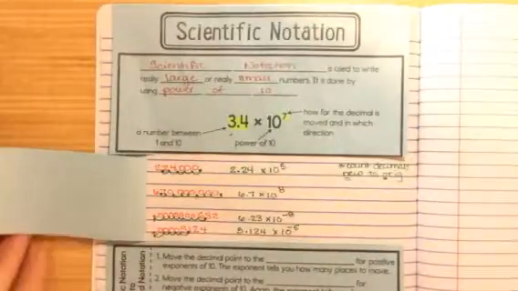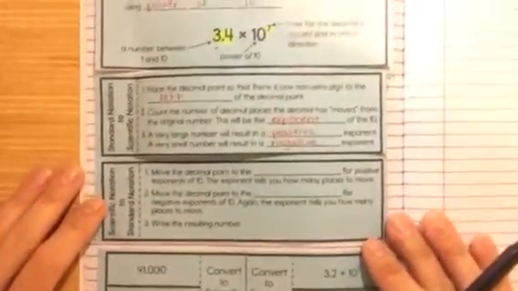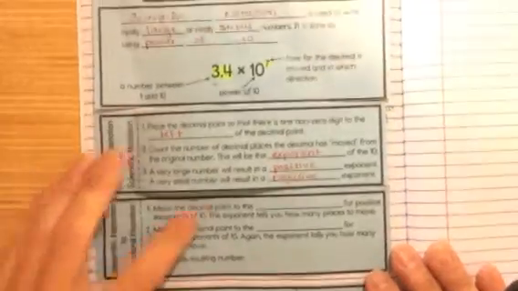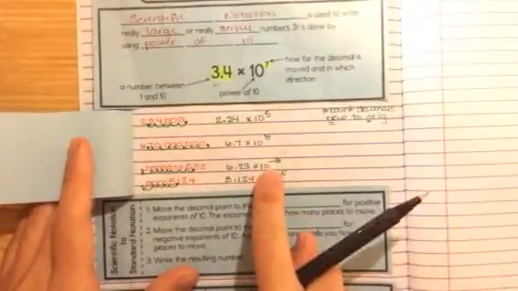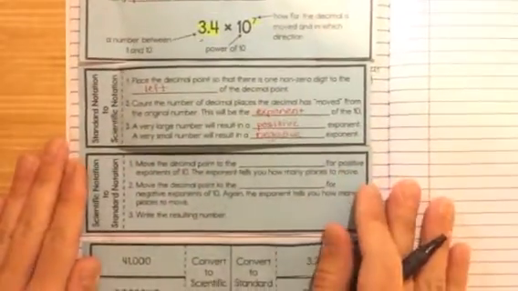Now let's go ahead and do it the other way. If I give you scientific notation, I want you to write it in standard. So they're going to give you the scientific notation, and you're going to have to give me the original number. Okay, so let's get the notes for that one.